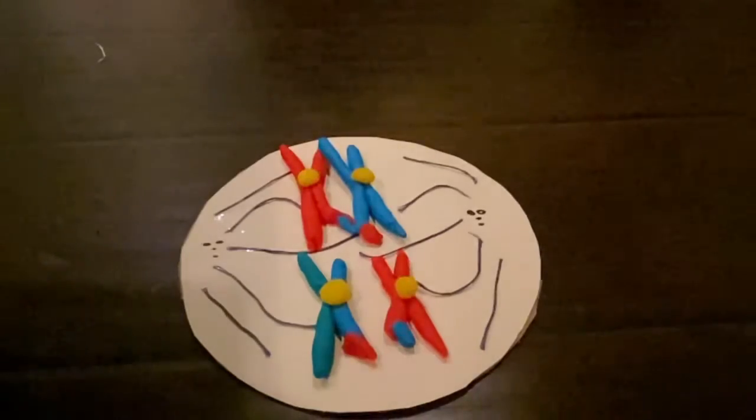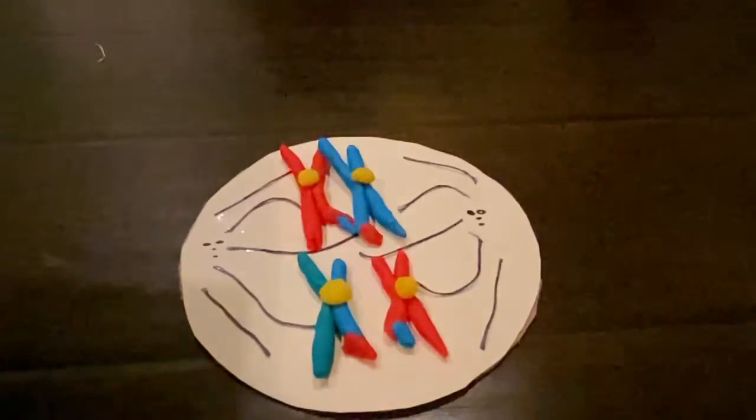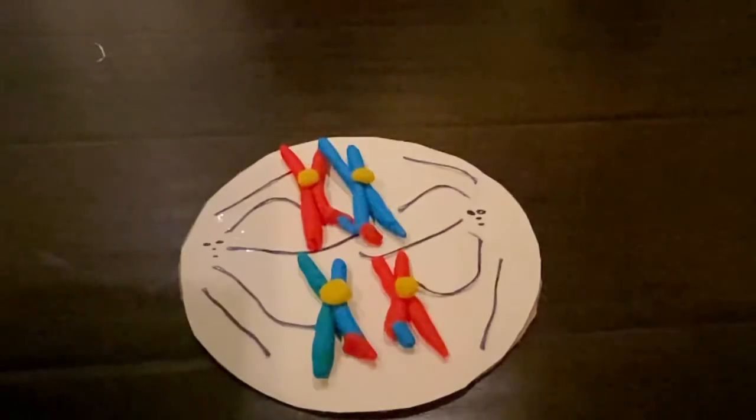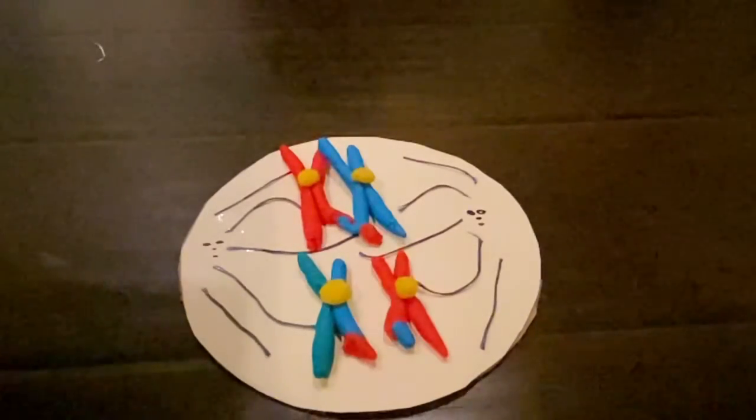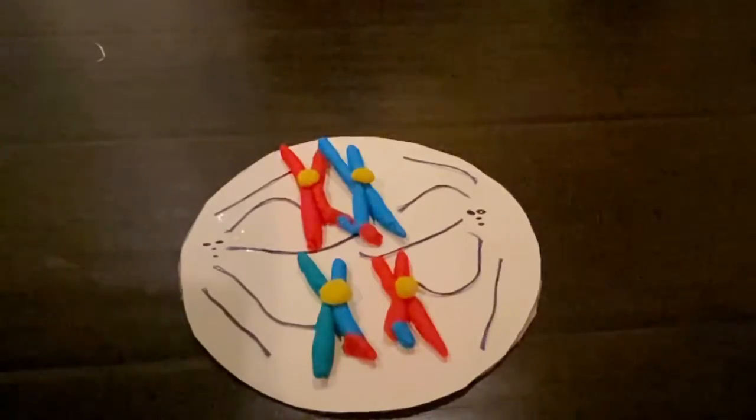The next phase of meiosis is metaphase 1, the phase in which the homologous pair of chromosomes line up at the metaphase plate. When they line up, they prepare for separation. However, the chromosomes align randomly, which allows gametes to have distinct sets of homologues, proving to be another opportunity in which genetic diversity can be increased.